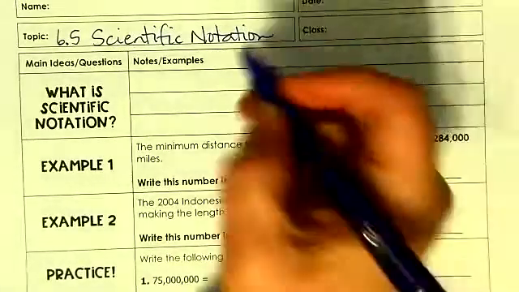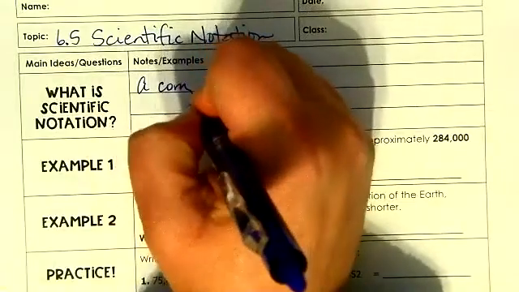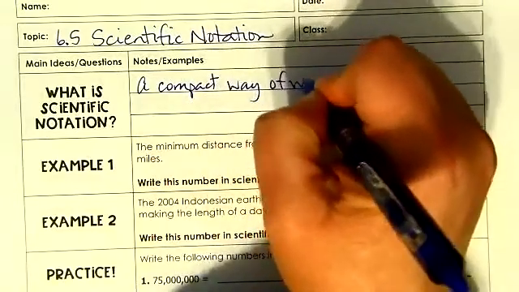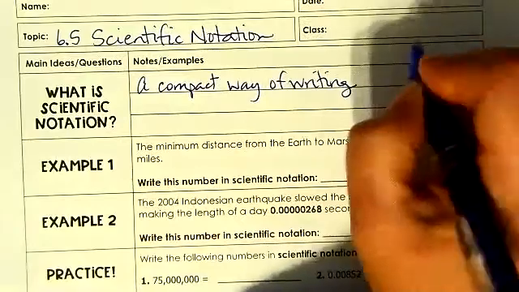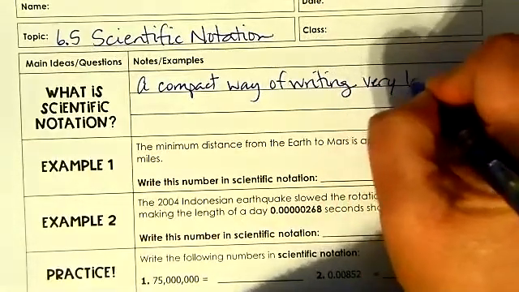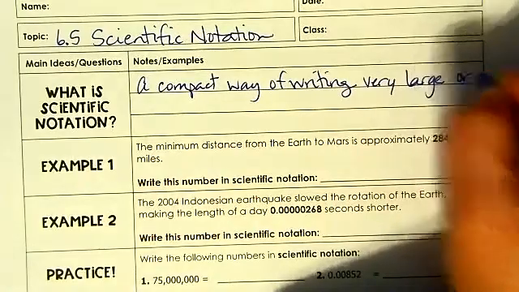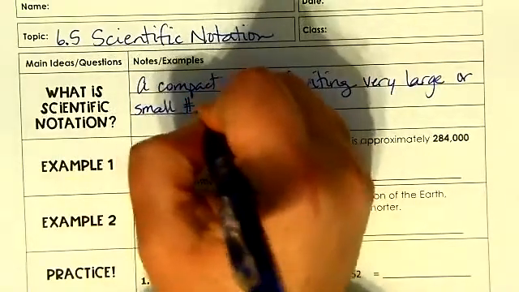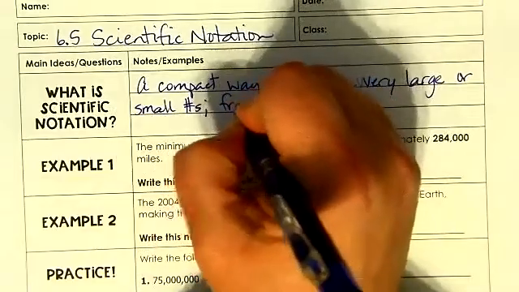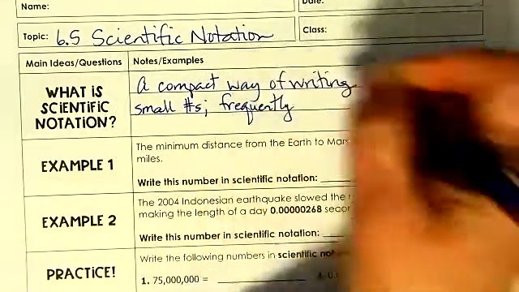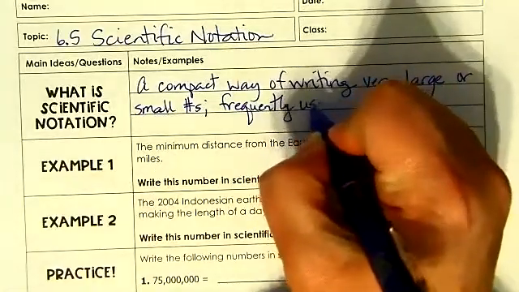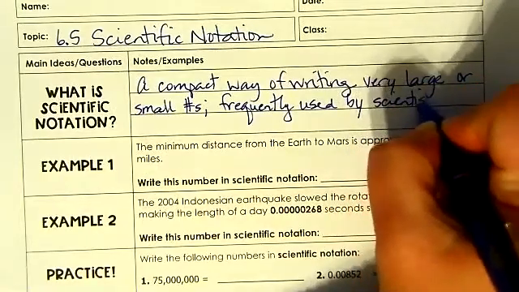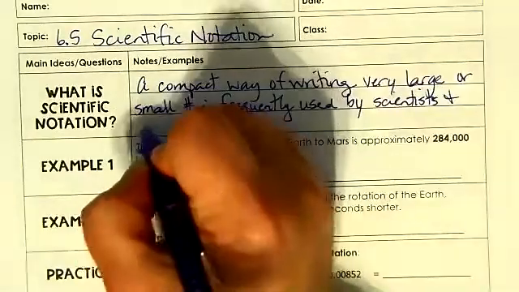Here we go. So scientific notation is a compact way of writing very large or small numbers, frequently used by scientists and mathematicians.